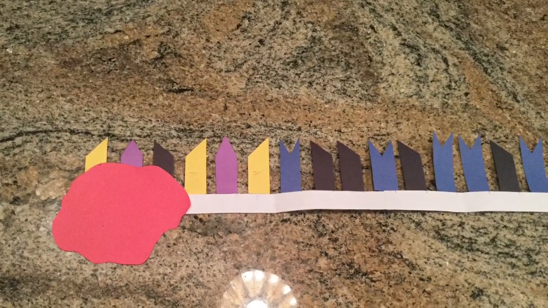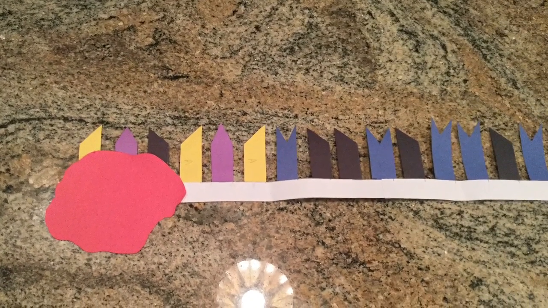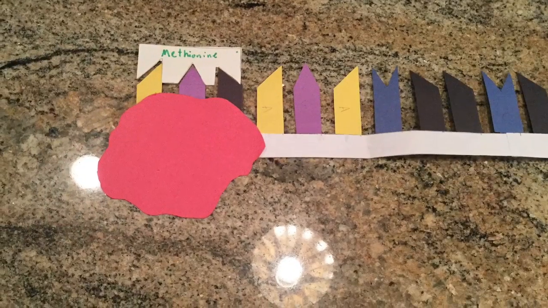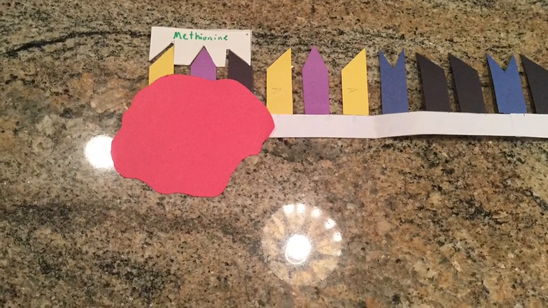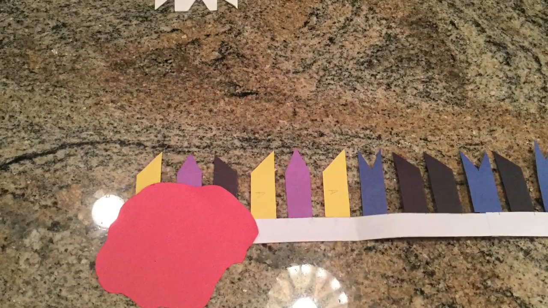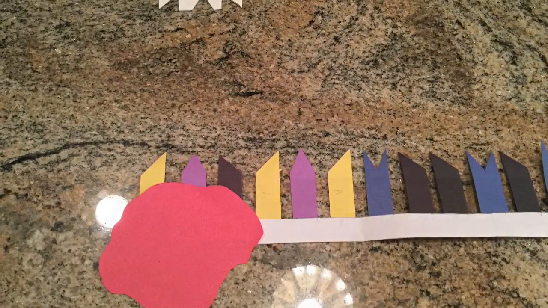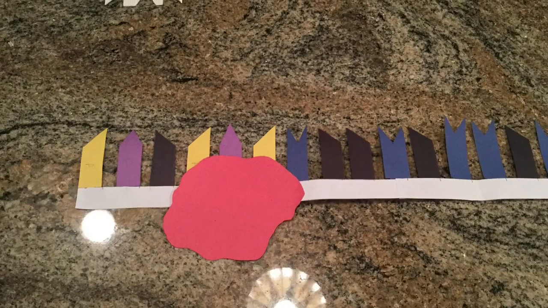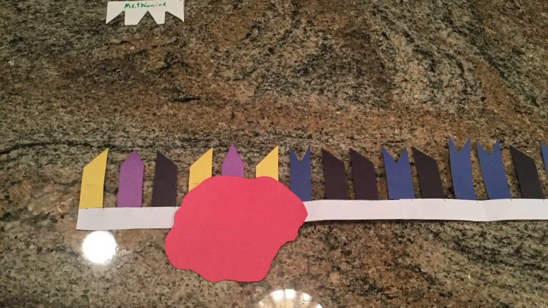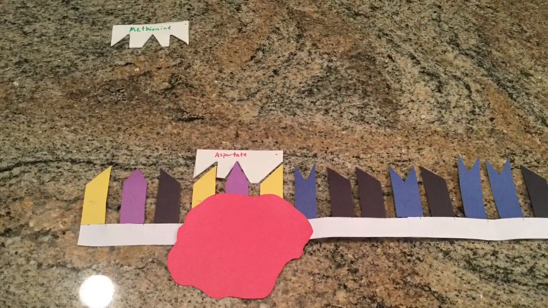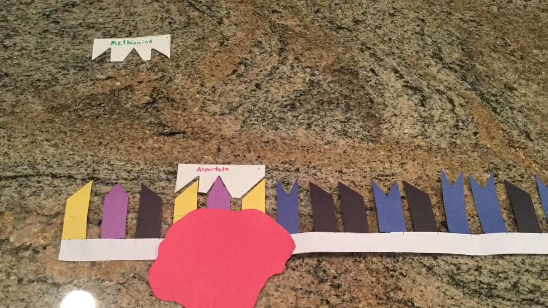Aminoacyl tRNA synthetase catalyzes the covalent bonding between the tRNA and the amino acids. There are 20 different aminoacyl tRNA synthetases, one for each amino acid. This process requires ATP as an energy source. Initiation factors participate in binding the two ribosomal units to mRNA.